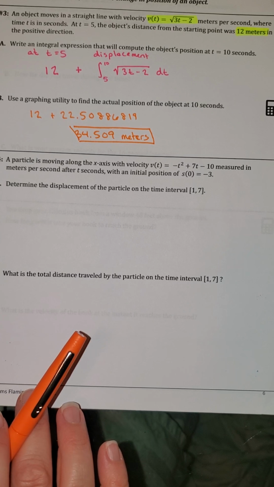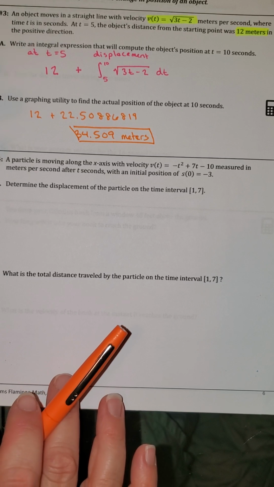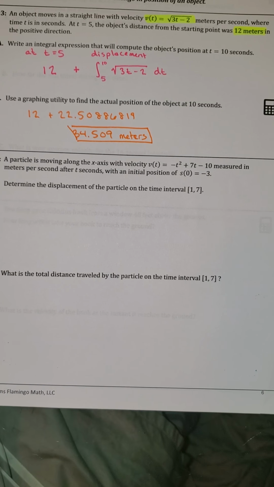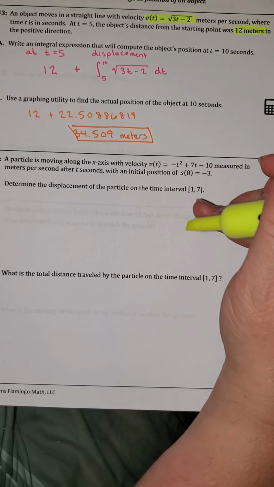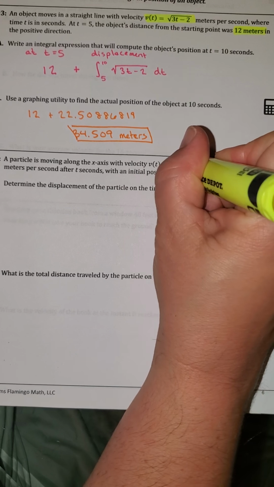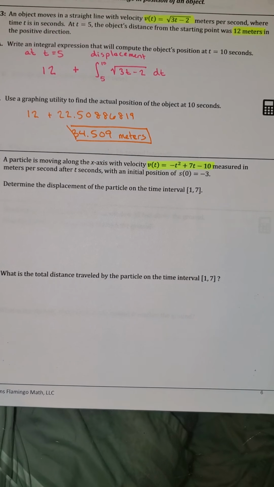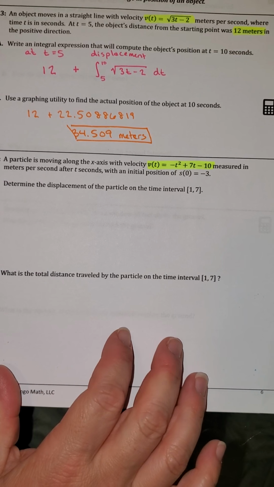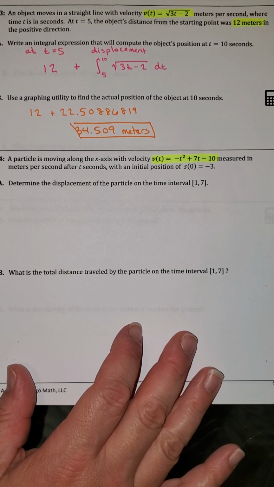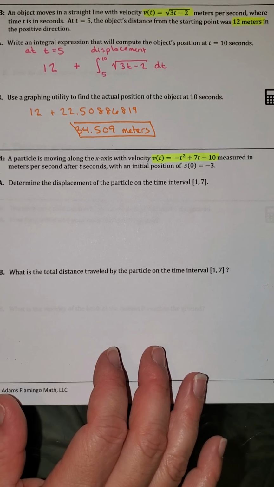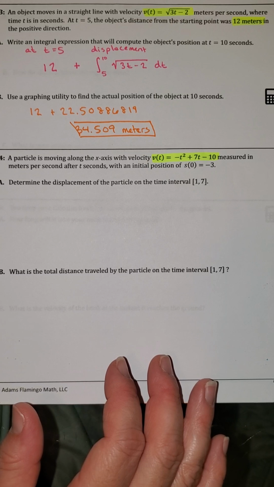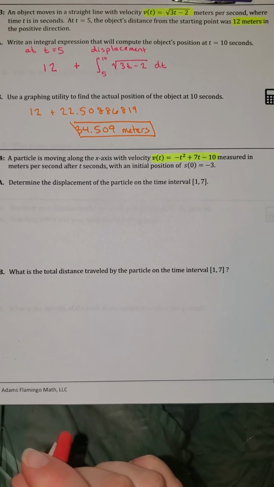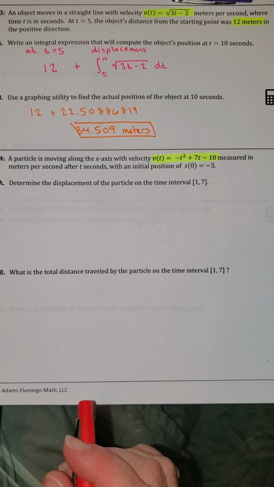Okay, example 4, also a good one. You have a particle moving along the x-axis with that velocity. All right, formulas are good to remember. Measured in meters per second after t seconds with an initial position of s of 0 equals -3. So we're starting in the negative. Determine the displacement of the particle on the time from 1 to 7.